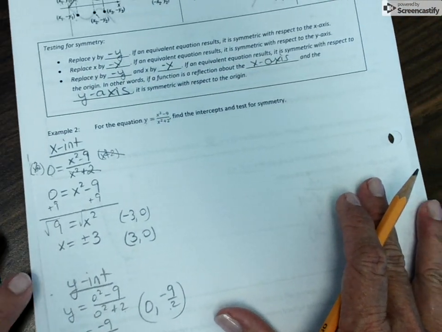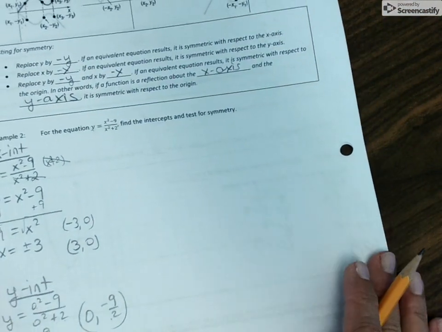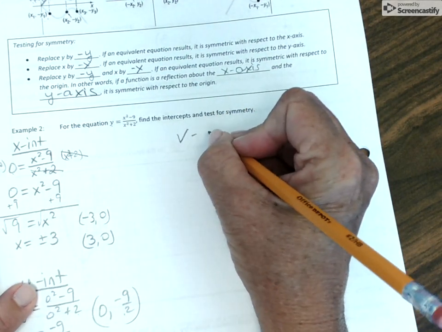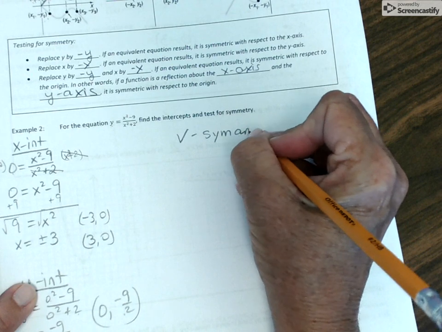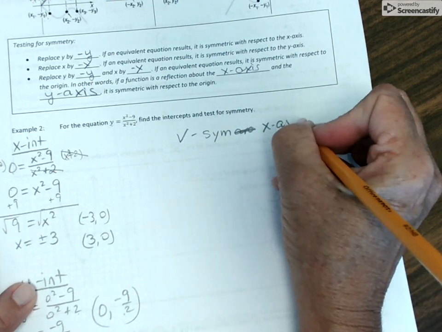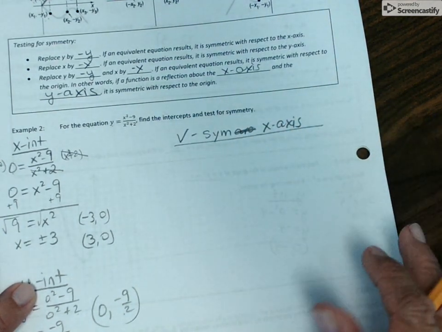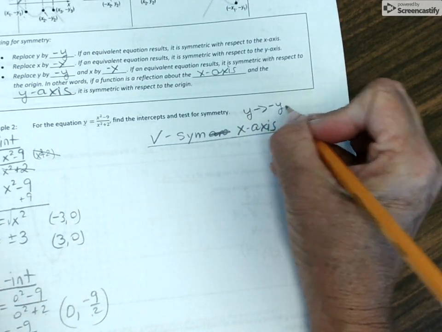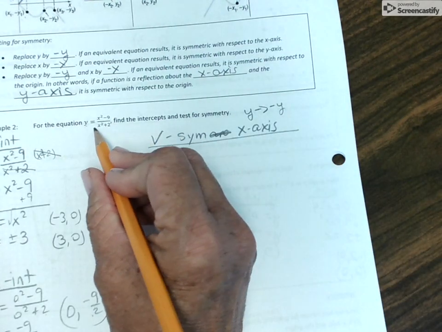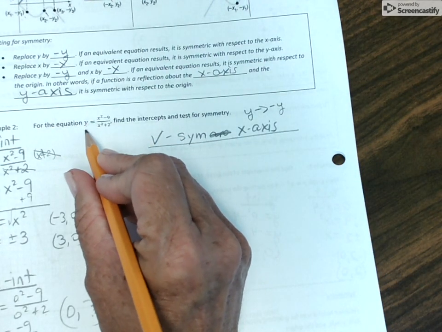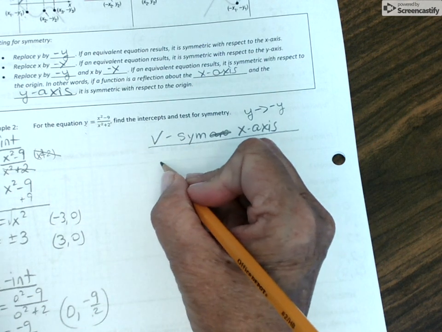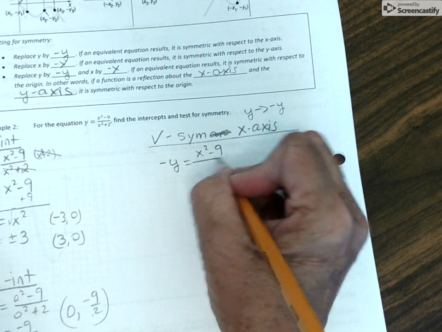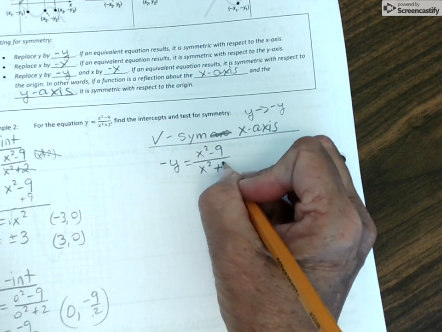Okay, let's see if we can start testing for symmetry. We'll continue this on another video if I run out of time. Okay, so let's check for symmetry for the x-axis. When we do this, that means we're going to replace y with a negative y. So I'm going to take my equation, and wherever there is a y, I'm going to replace that with a negative y. So negative y equals x squared minus 9 over x squared plus 2.